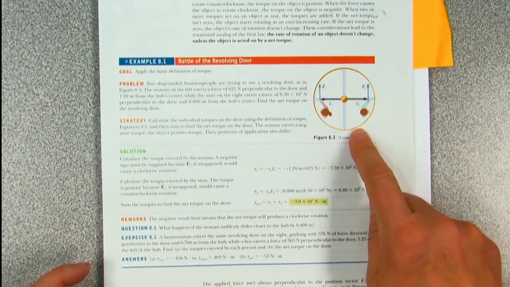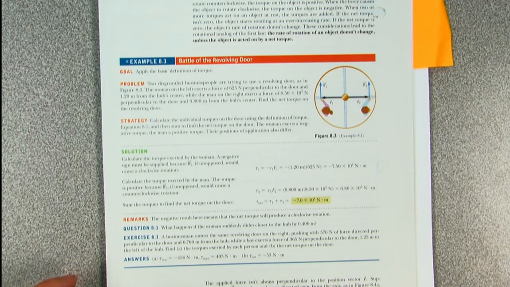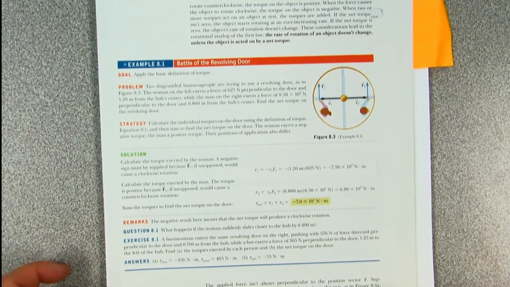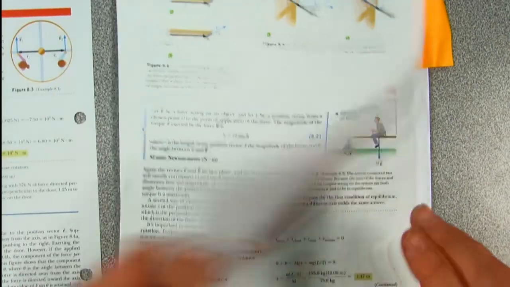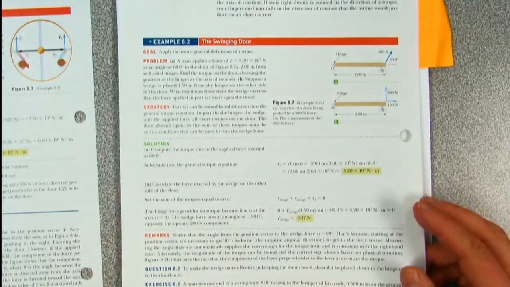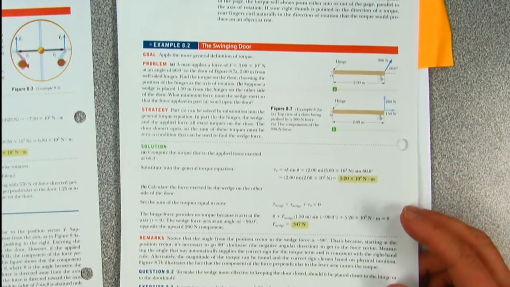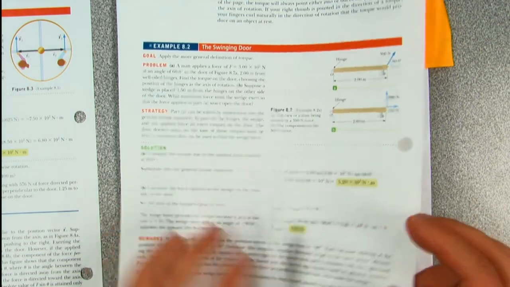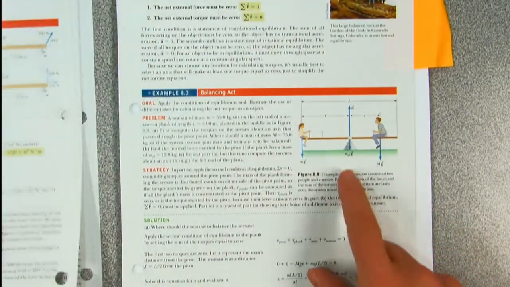If we talked about it in class, I better look at the example. So I can still flip through here. And we had the swinging door. We actually kind of talked about it. We didn't really do a whole lot of problems with this one. We focused on the seesaw problem.